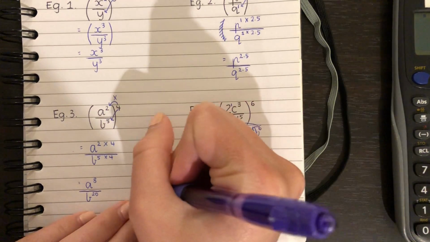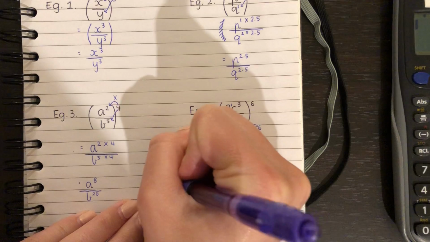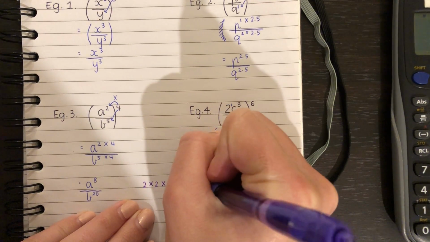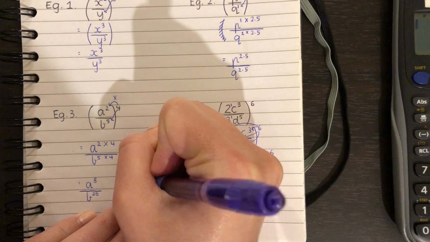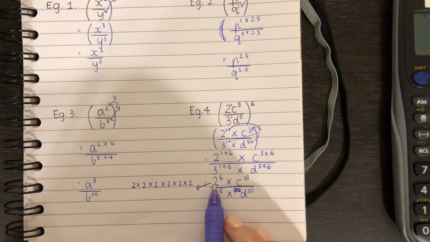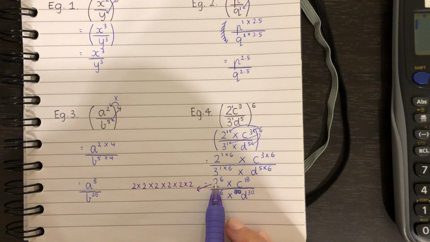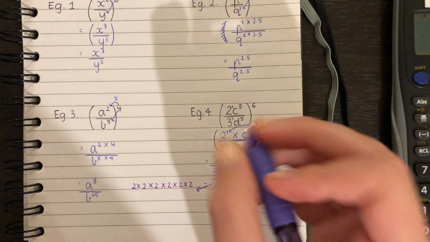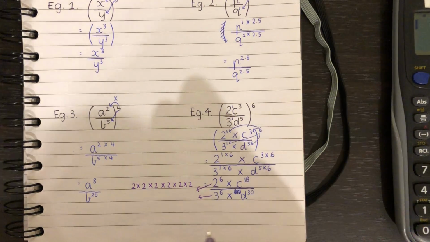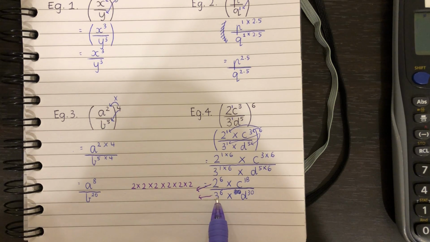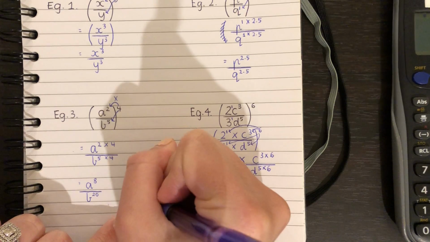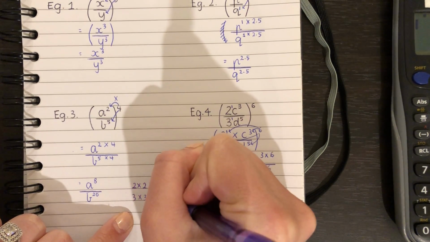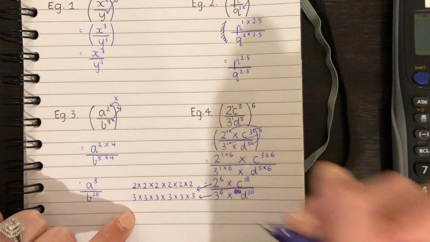This is the same as 2 times 2 times 2 times 2 times 2 times 2. Okay, this is 2 multiplied by itself 6 times. 1, 2, 3, 4, 5, 6. And this, like you may have guessed, is 3 multiplied by itself 6 times. 3 times 3 times 3 times 3 times 3 times 3.